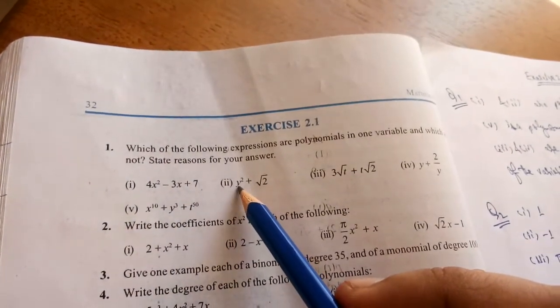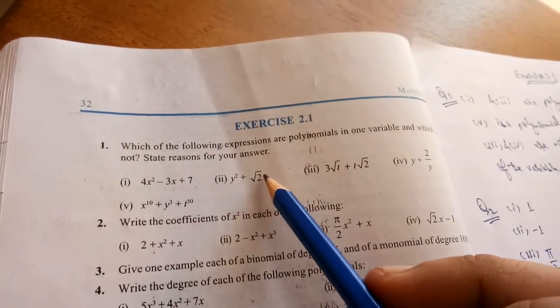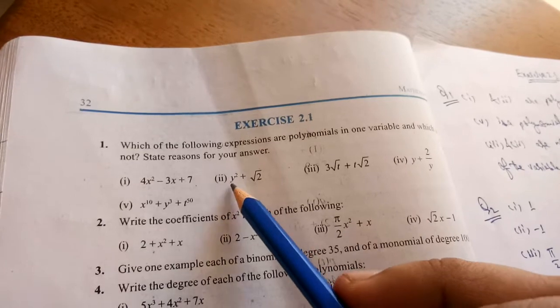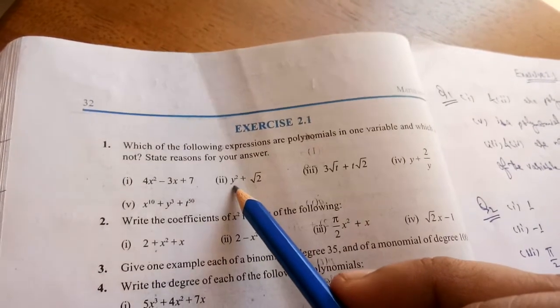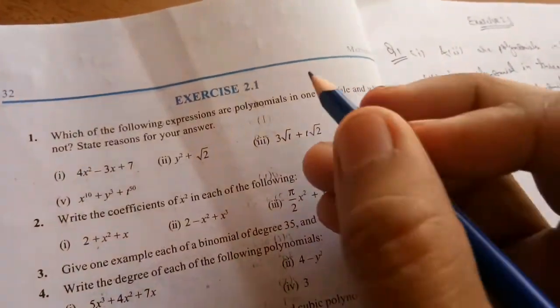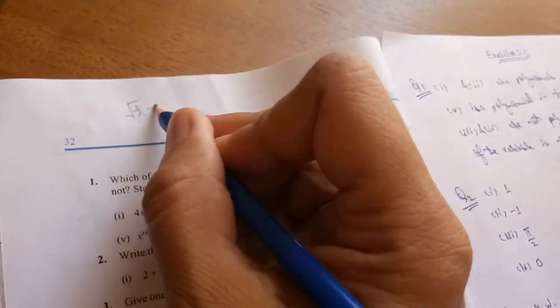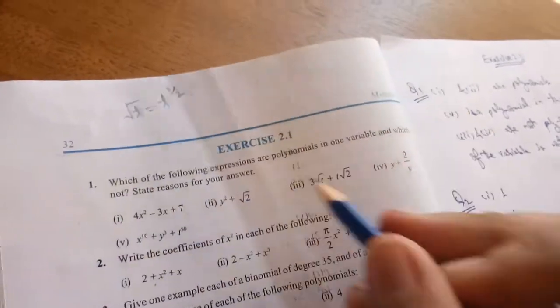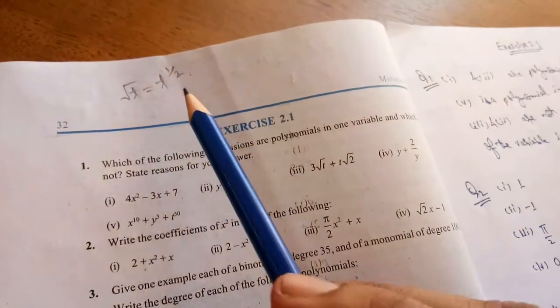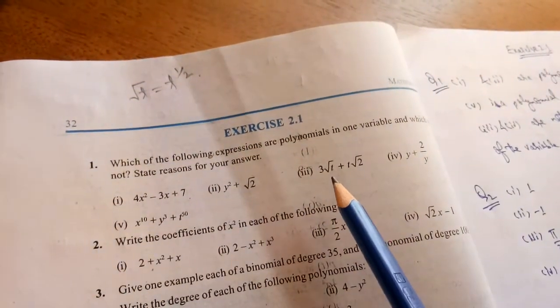Second, y square plus root 2. Root 2 is a constant number. We will not see this, only we will see y square. So this is also a quadratic polynomial. Yes, it is a polynomial. Here we can see 3 into root t. Now root t is what? Root t is equal to t power 1 by 2, right? So the power of t is not a whole number, it is a fraction, so this is not a polynomial.